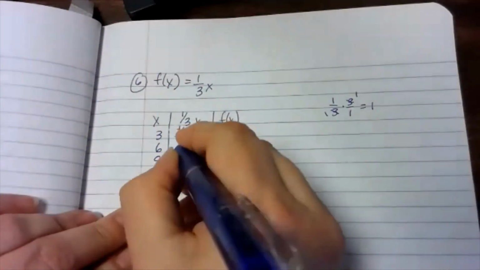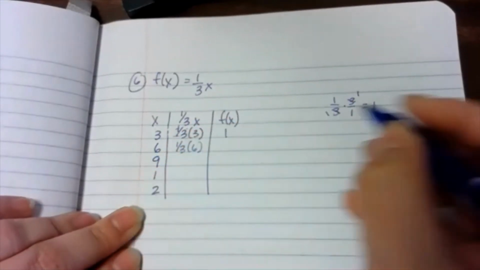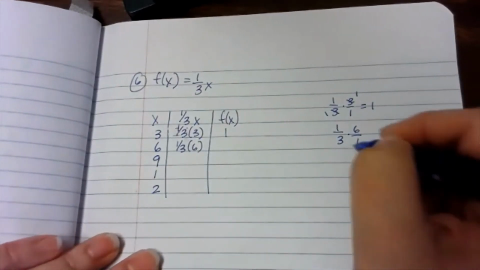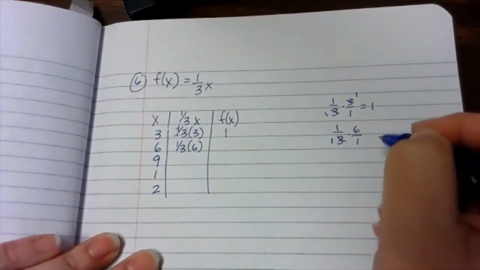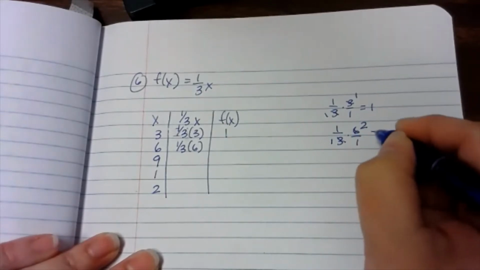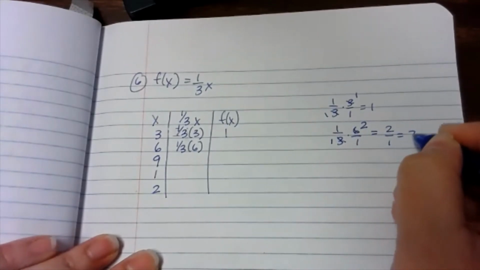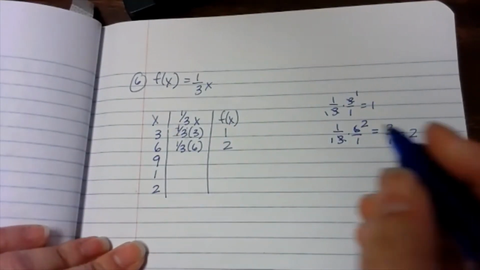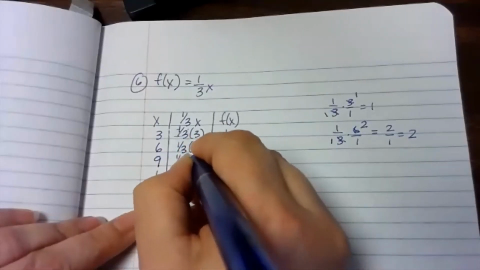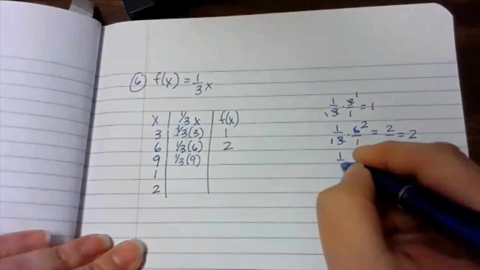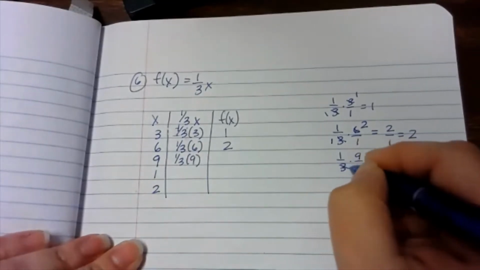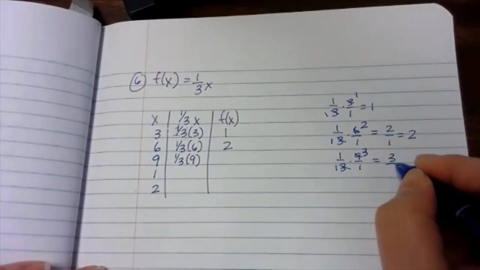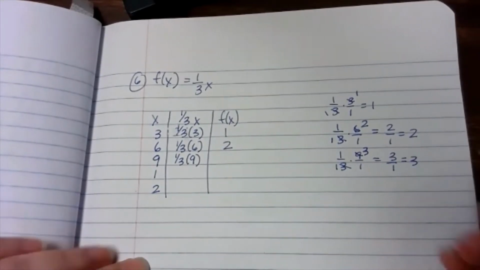Okay, so looking at 6, I'll have 1/3 times 6. And I'll just put it over 1 because I'm weird. And then when I'm just looking across, 3 goes into itself once and into 6 twice, which will give me 2/1, which equals 2. Everybody good there? Okay. Same thing with 1/3, and then we'll make 9 the x. And I'll have 1/3 times 9/1. 3 into itself once, into 9 3 times. That will give me 3/1, which equals 3.